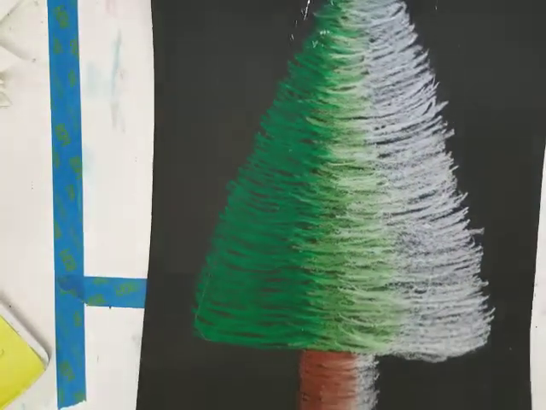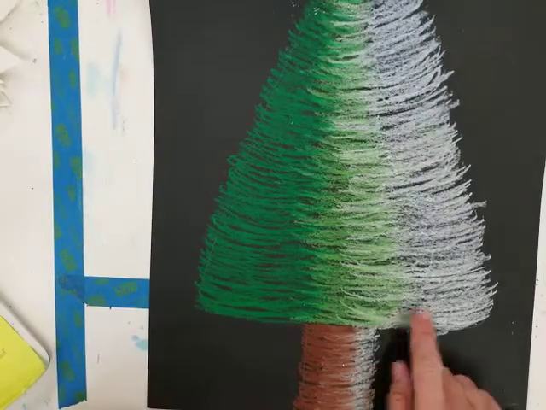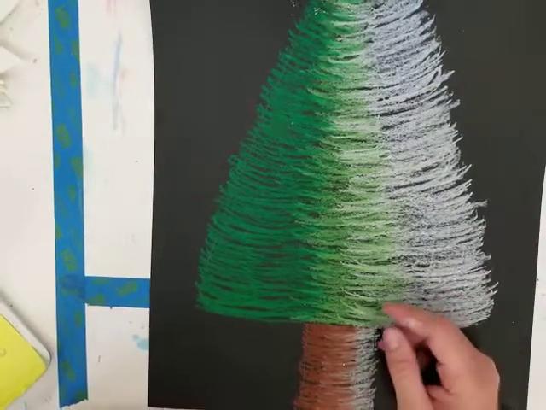And then with the tree, of course you can color your tree whatever color you want, but I chose green because I wanted the green tree.